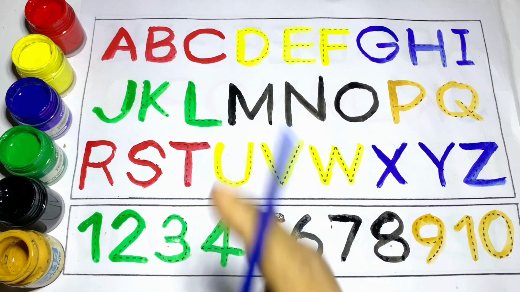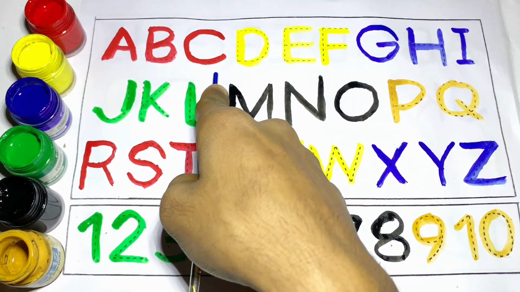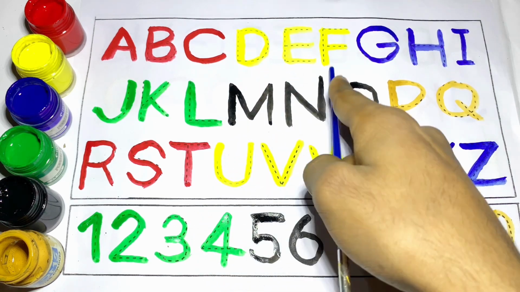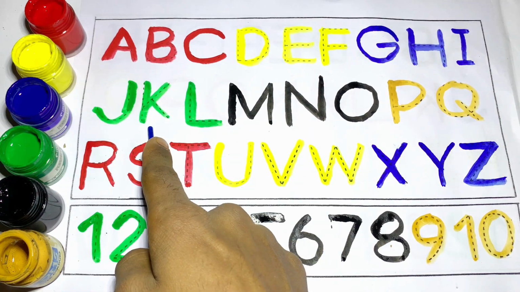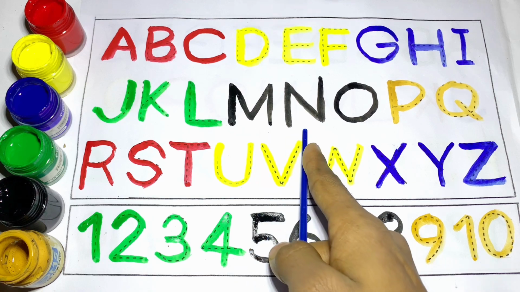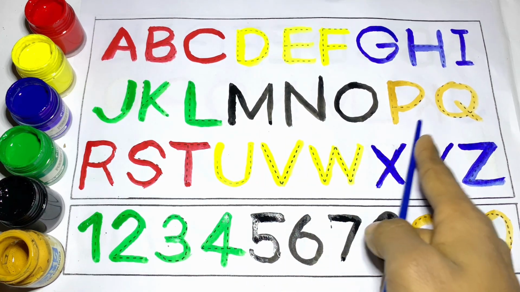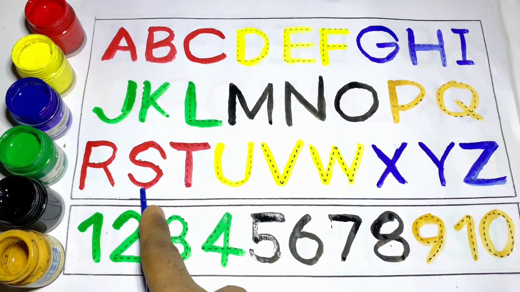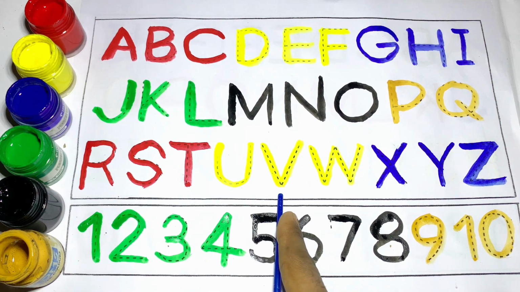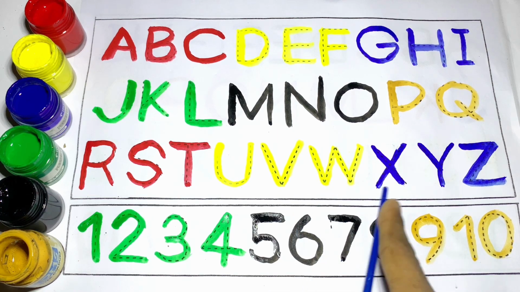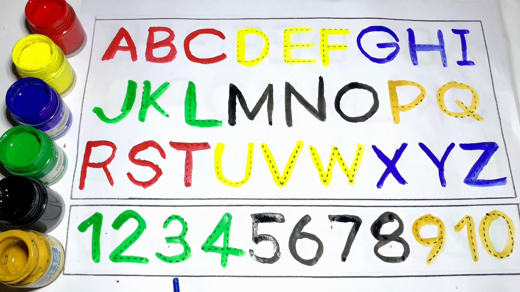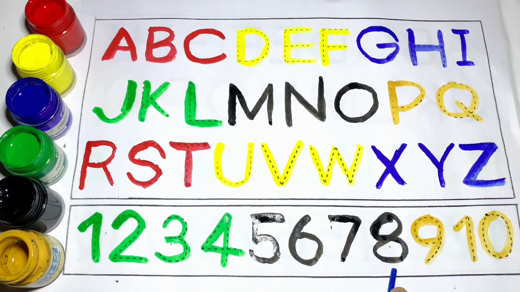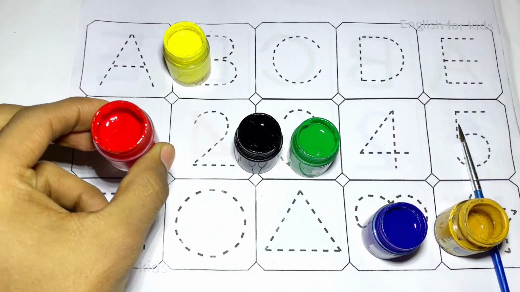Kids, today we drew A, B, C, D, E, F, G, H, I, J, K, L, M, N, O, P, Q, R, S, T, U, V, W, X, Y, and Z. Numbers 1, 2, 3, 4, 5, 6, 7, 8, 9, and 10.